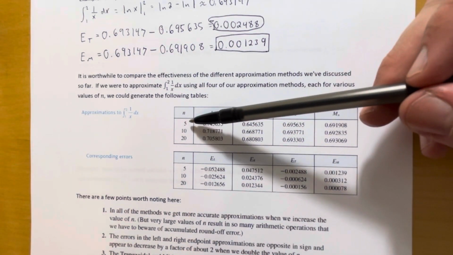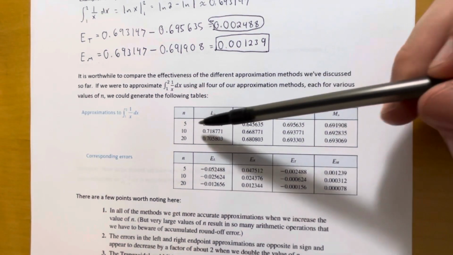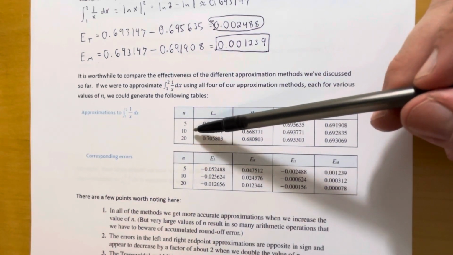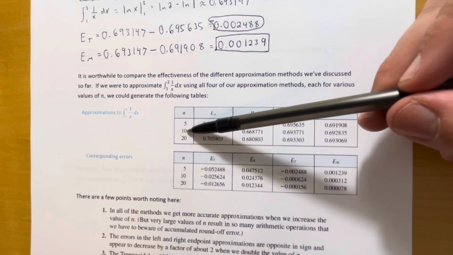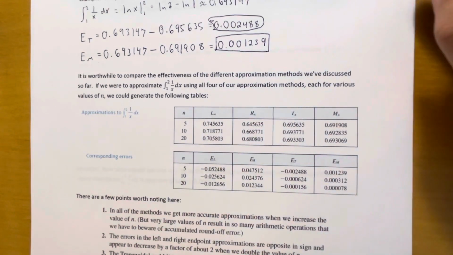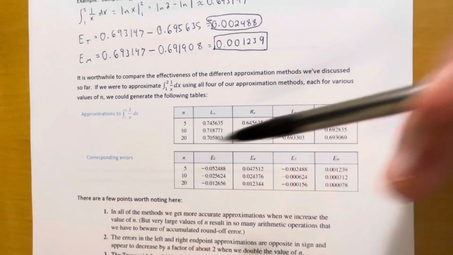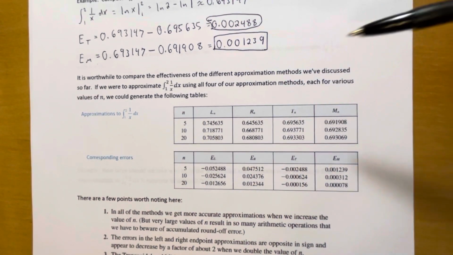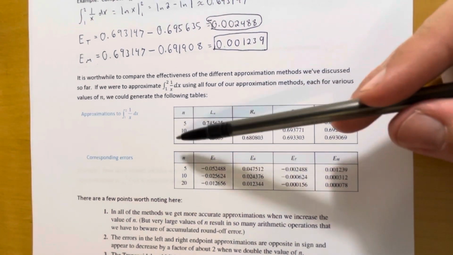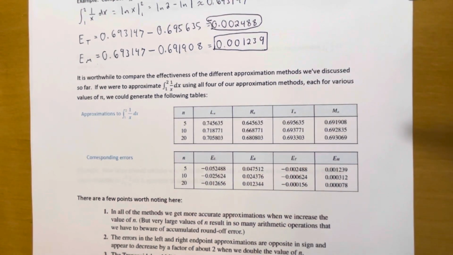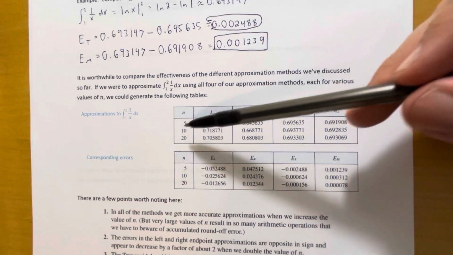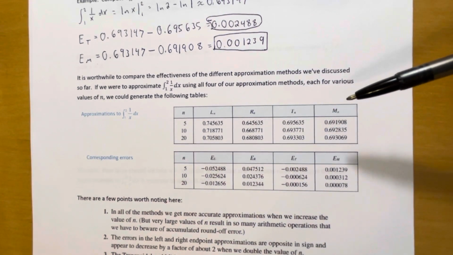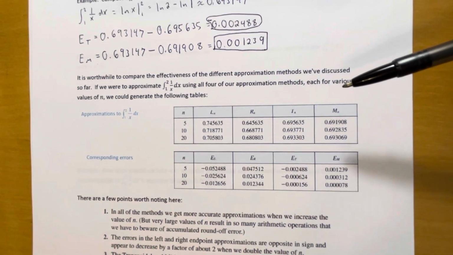We found the trapezoidal rule and the midpoint rule for n equals 5. In this table, we're also going to plug in n equals 10 and n equals 20. We're not going to do that by hand because that's a lot of terms to write out, but it's easy enough to program something that will output these values, either in Excel or something like that.